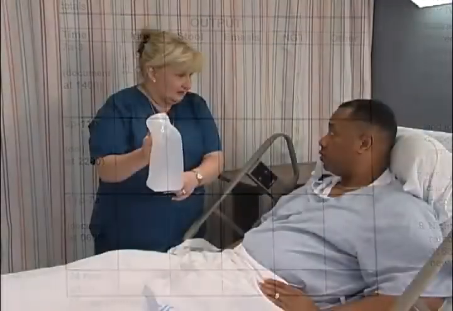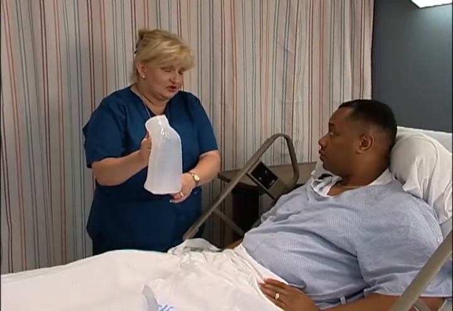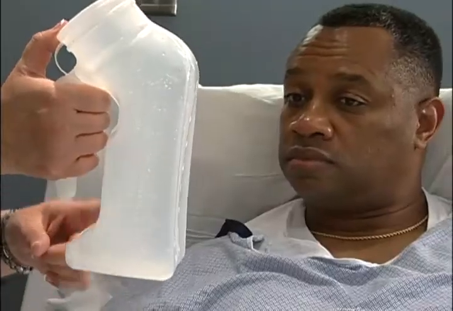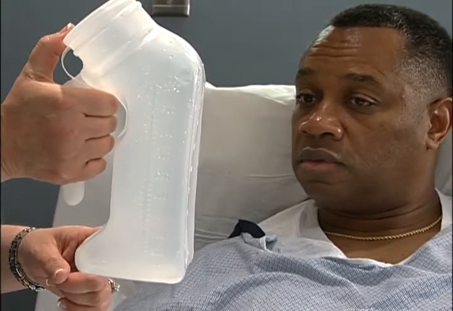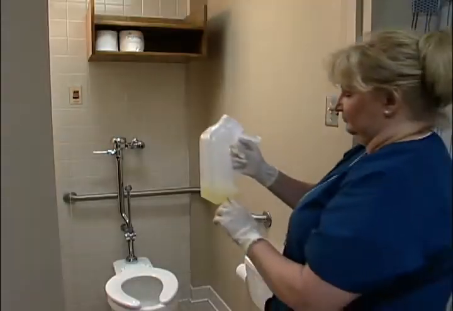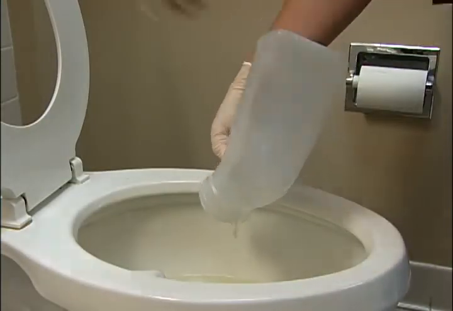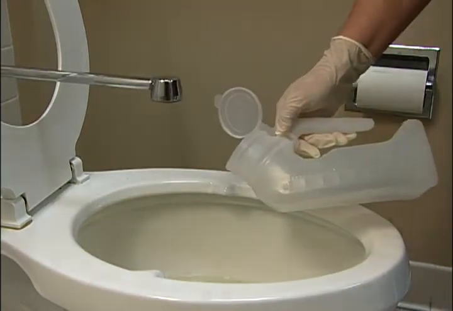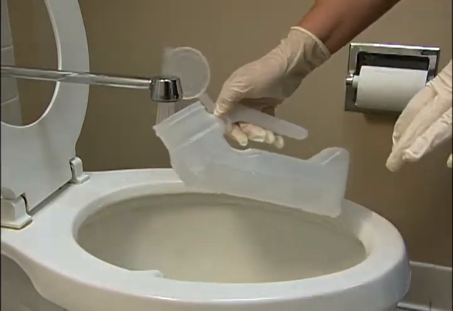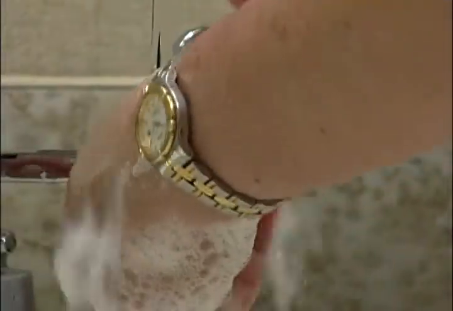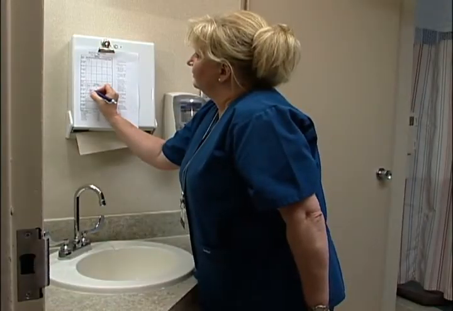When a patient needs to use a urinal, instruct the patient always to void into it. Urinals are also found in the clean utility room. When you're ready to record the patient's output, look at the graduated numbers on the side of the urinal to obtain the measurement. Empty the urinal into the toilet, flush, then rinse the urinal. Remove your gloves and wash your hands, then record the patient's output amount on the I&O sheet.